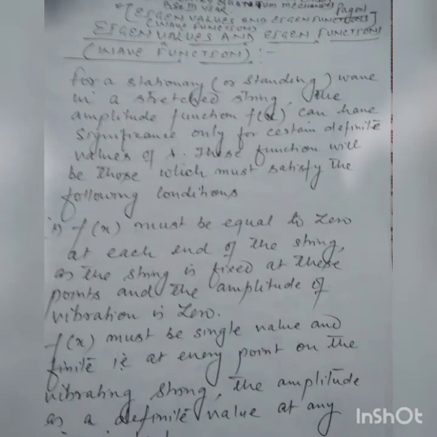I am teaching you elementary quantum mechanics in BSc third year: Eigen values and Eigen functions. Eigen functions are also called wave functions. Eigen values and Eigen functions, wave functions.